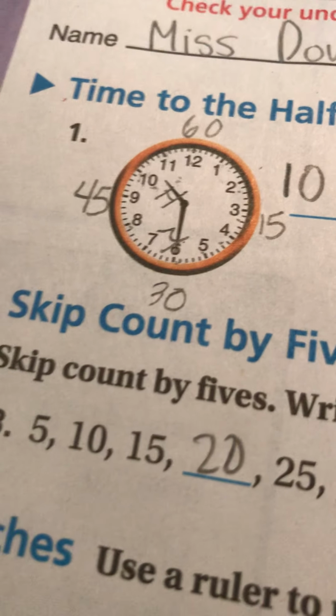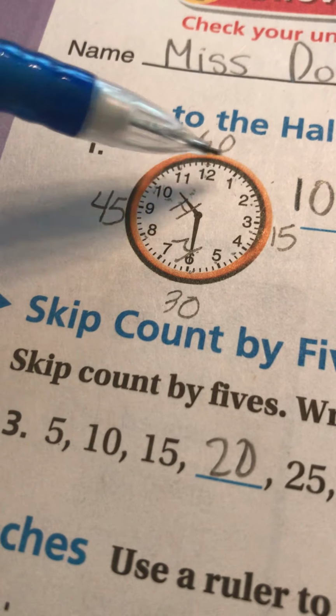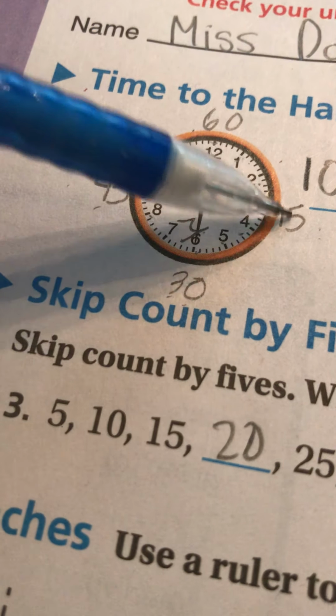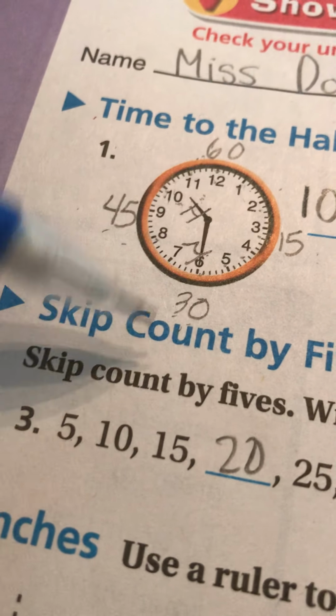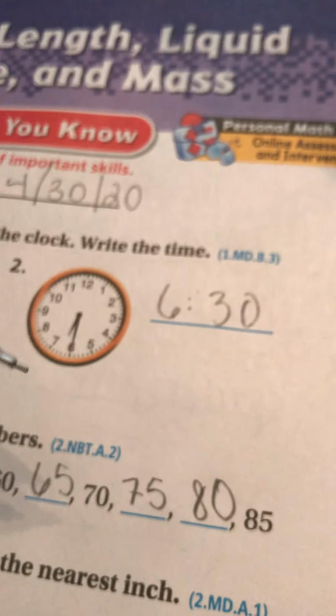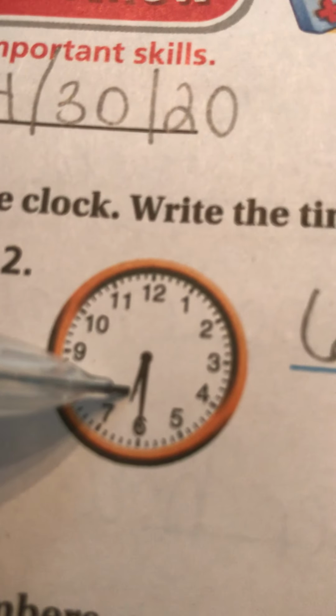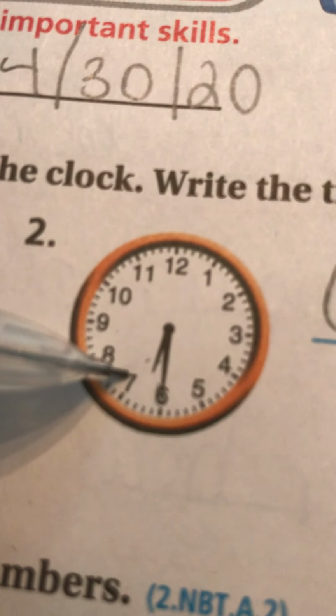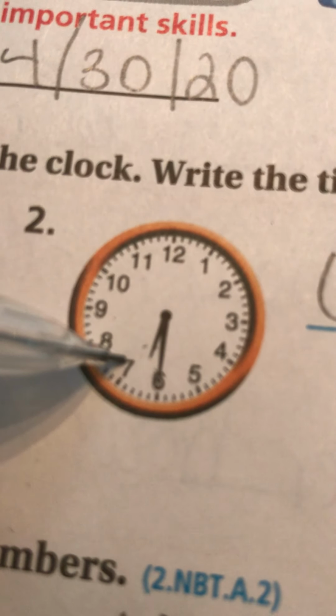So if it helps you, maybe write this so you get familiar with it. Again, it's review, but if it's been a while since you've worked with telling time, this might help you for now. Number 2 is 6:30. So again, that small hand is your hour, the long hand is the minute. We have not reached 7 o'clock yet. We are halfway there.